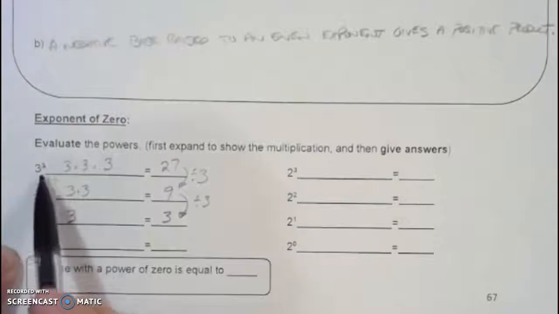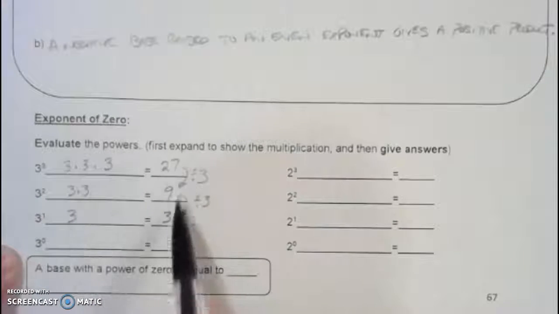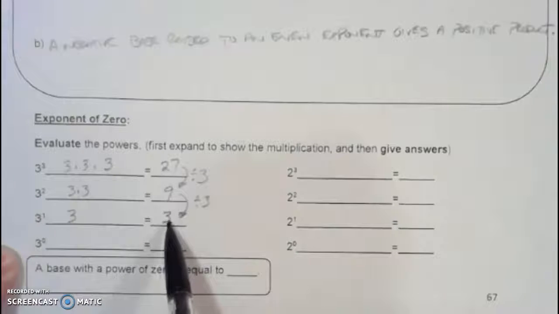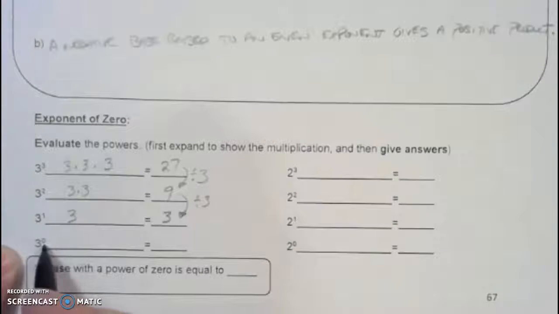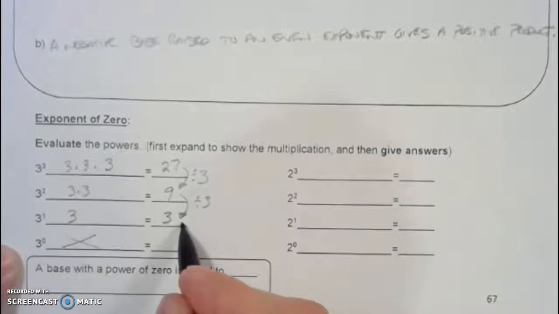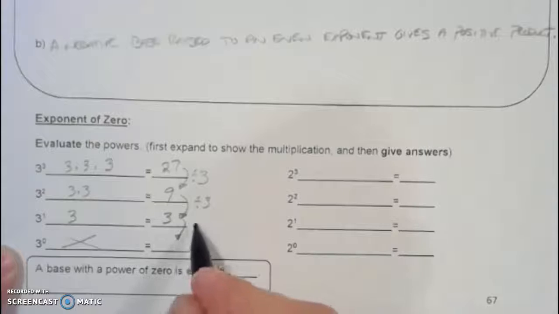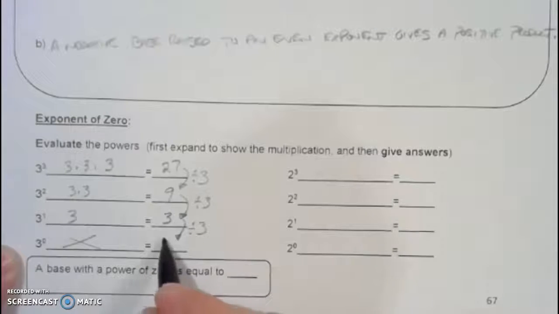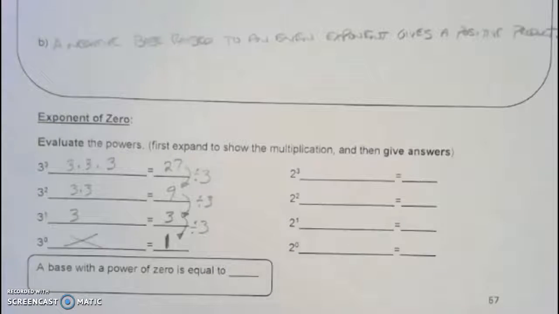So if I decrease my exponent by 1, my previous answer just gets divided by 3. So if my exponent is 0, well, I can't really expand that, but I'm going to follow this pattern here. I'm just going to take my previous answer and divide it by 3. 3 divided by 3 is equal to 1. So 3 to the 0 power is equal to 1.